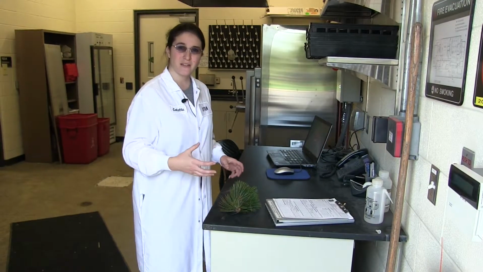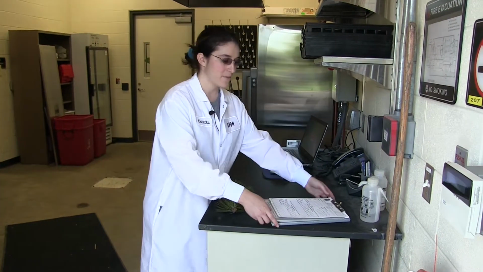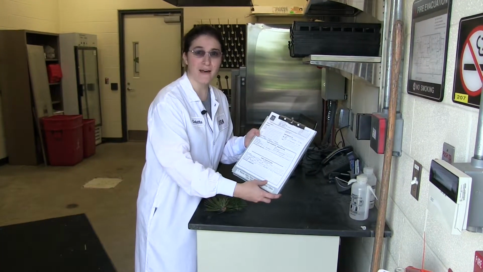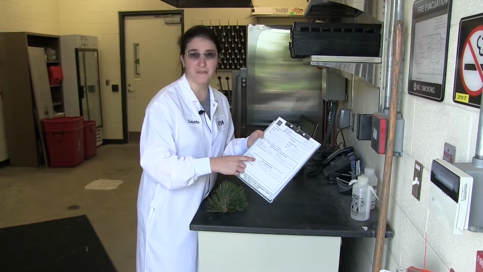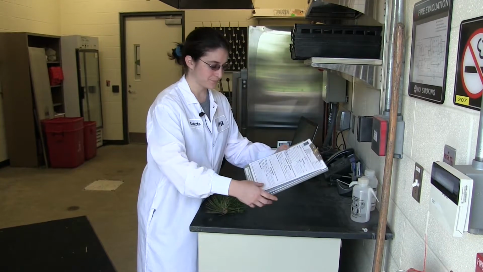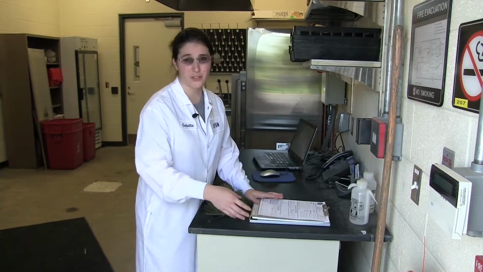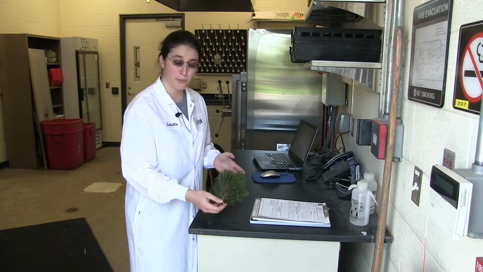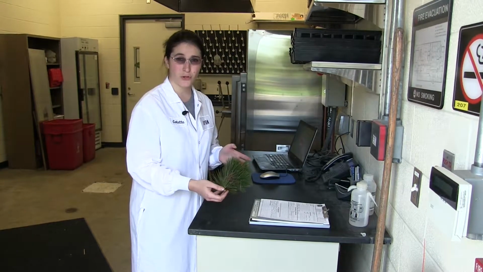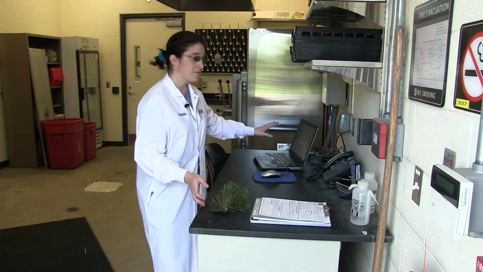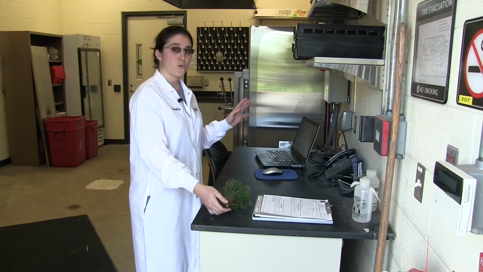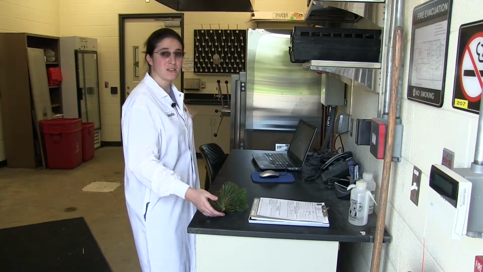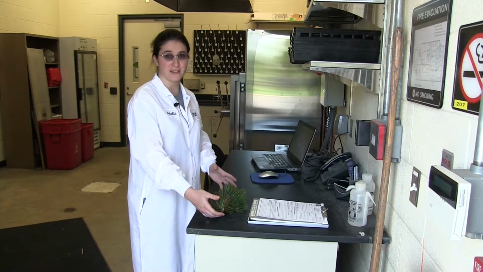Once the submitter comes into the building, we have them fill out this form. If they don't already have a form that was online, they fill this out and make sure they give us all the information that they have. Once they've filled this form out, we take the sample to make sure that it's the correct size, and we put the information into our database on our computer. Once it's logged in, we go into the main lab to start looking at the sample.